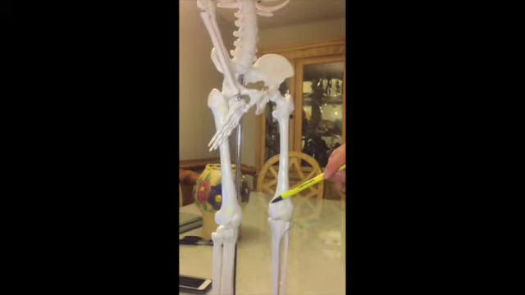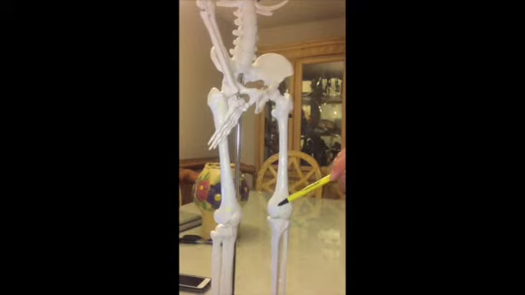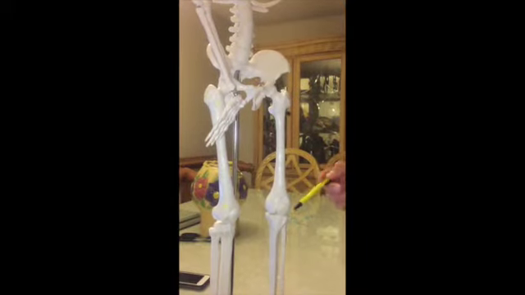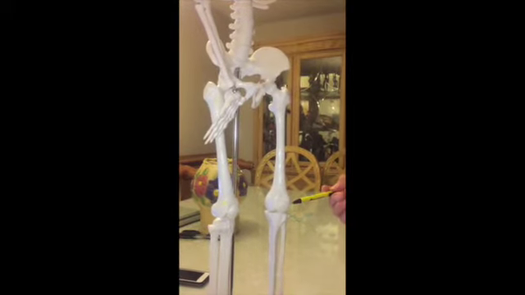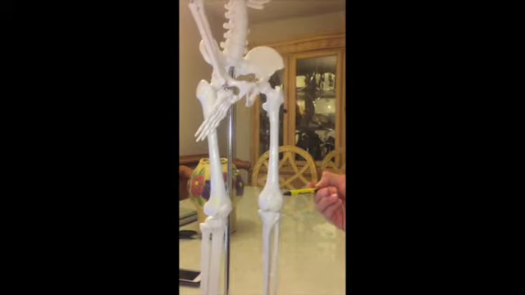Down here you will see the adductor tubercle. Right next to it you could see the medial epicondyle. Right down here you could see the medial and lateral condyles. And right up here you can see the lateral epicondyle.